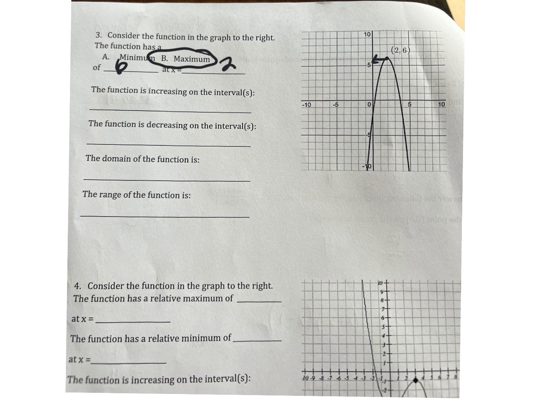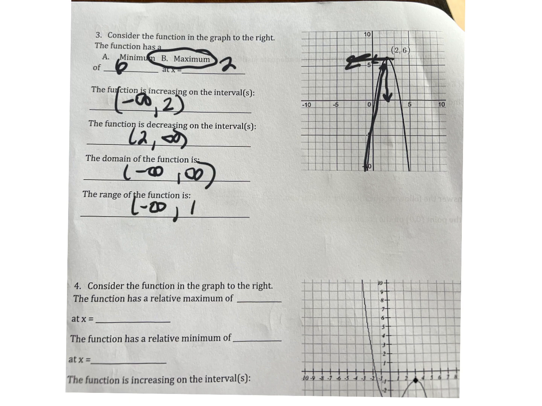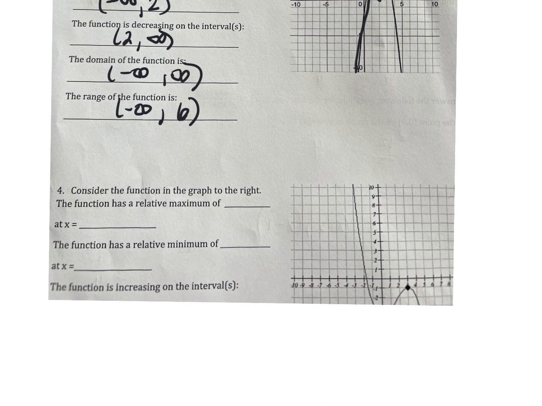The function is increasing, going up from negative infinity. Remember that these always stop at the x-axis. We're always talking about the independent variable up to 2. The function then is decreasing from 2 to infinity. The domain of this function is all real numbers, and the range of this function is from negative infinity up to 6.